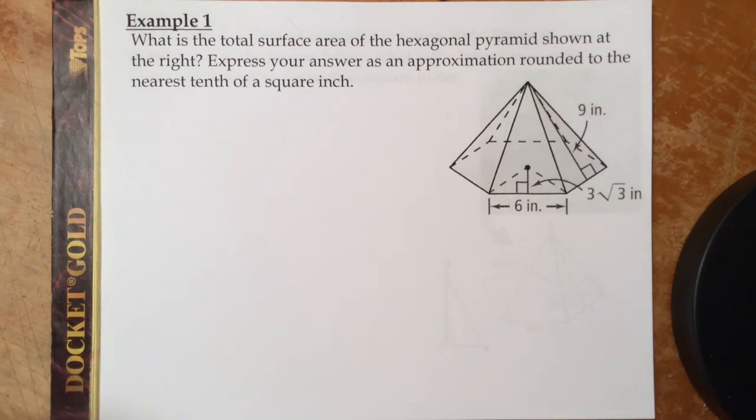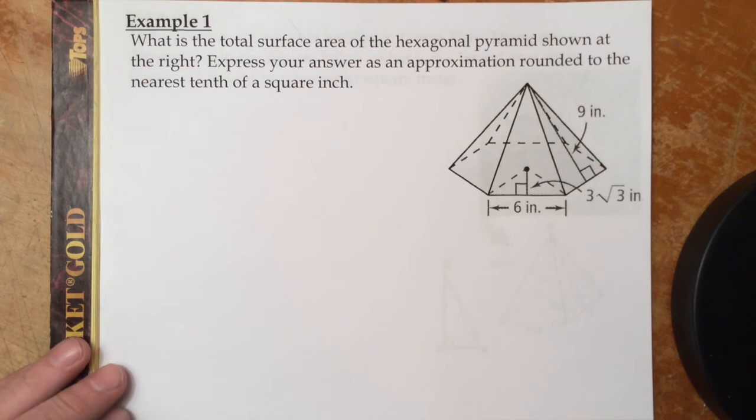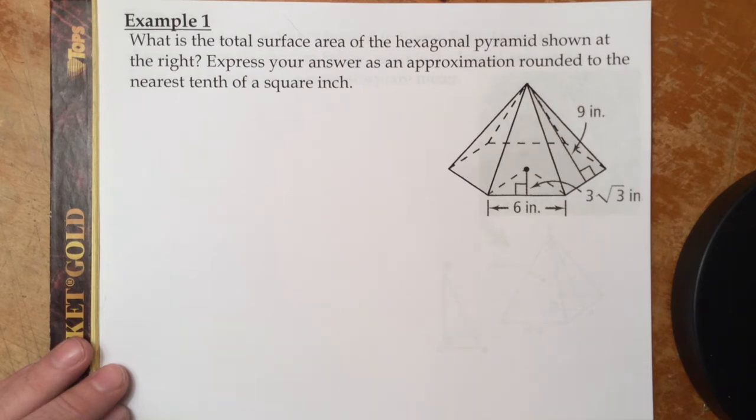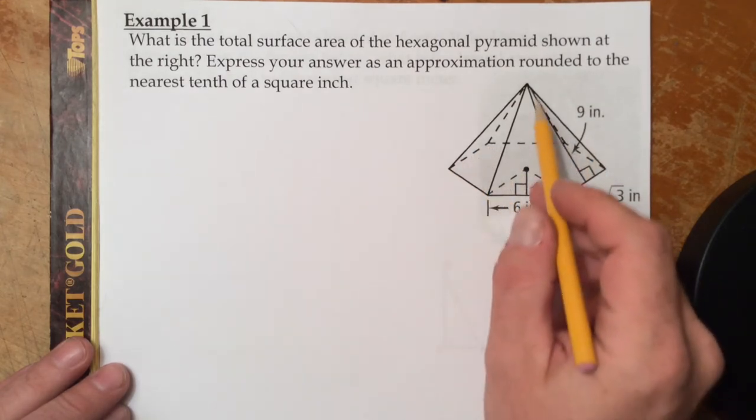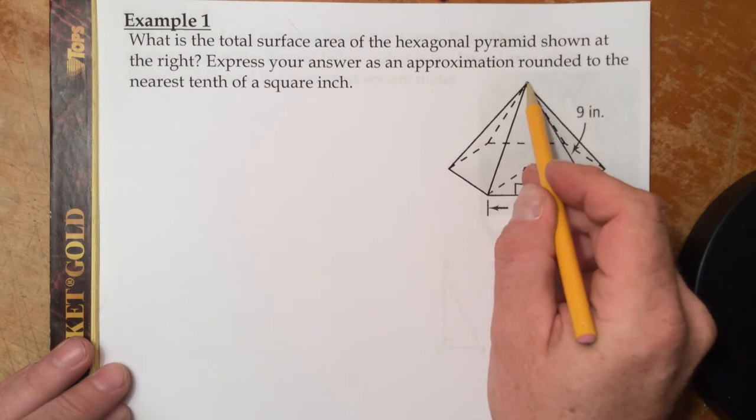These are examples for section 14.3, pyramid and cone surface area. Example 1. What is the total surface area of the hexagonal pyramid shown at the right? Express your answer as an approximation rounded to the nearest tenth of a square inch. Here we have a hexagonal pyramid with its vertex here.